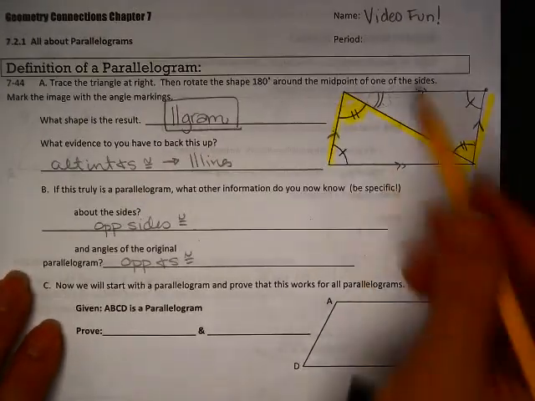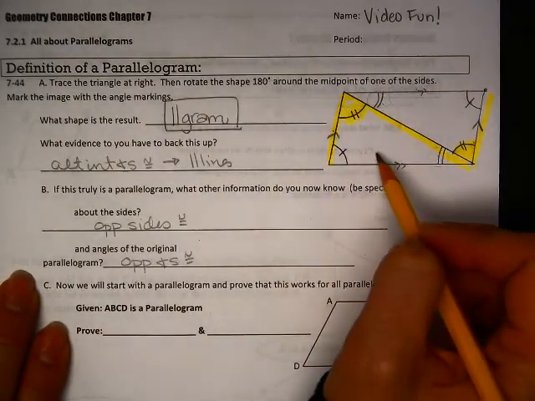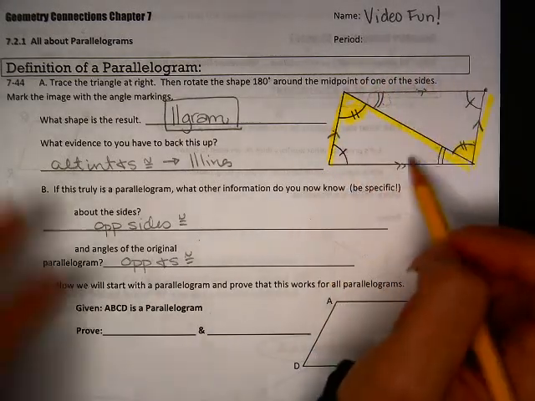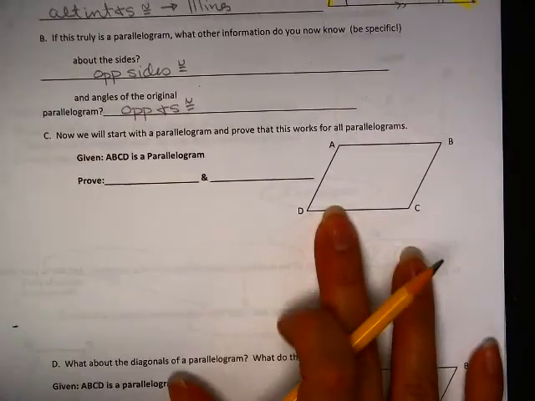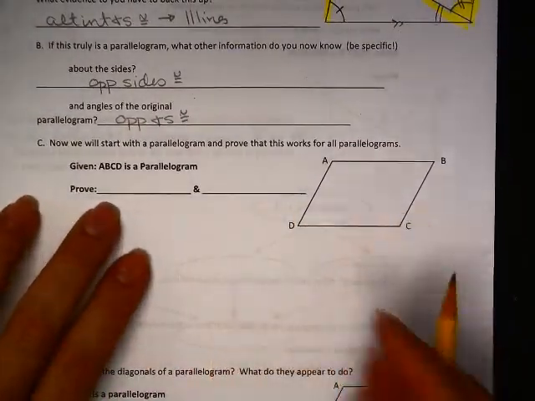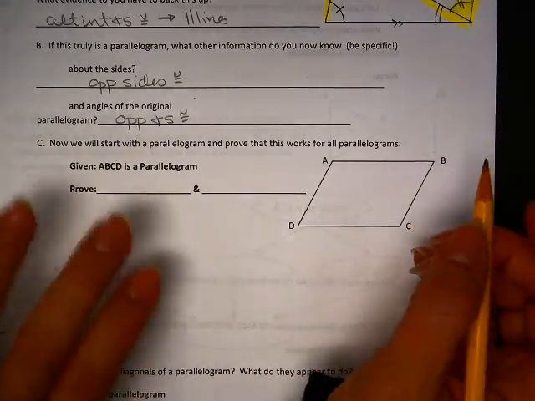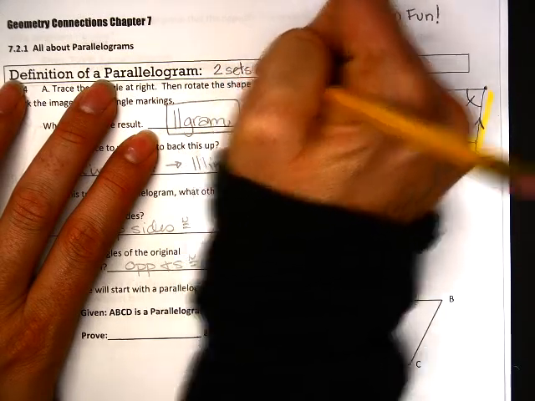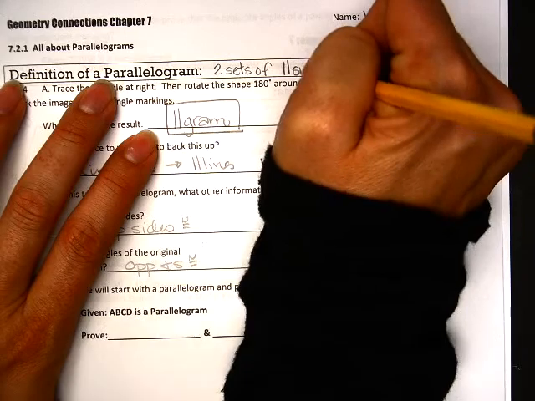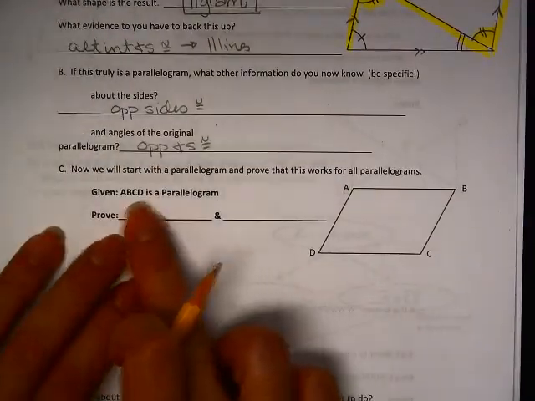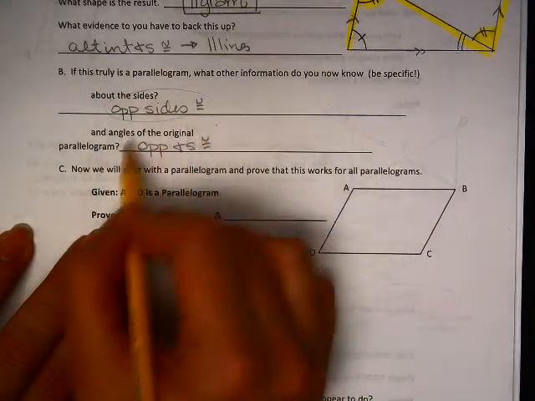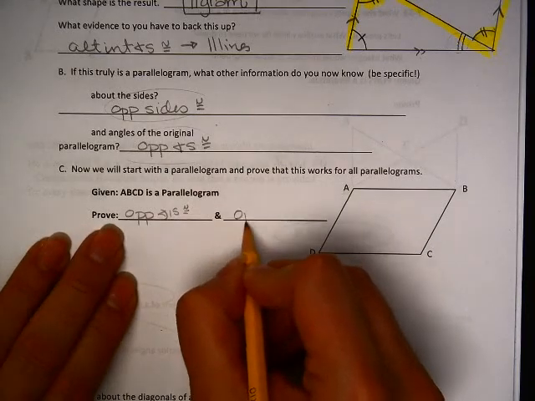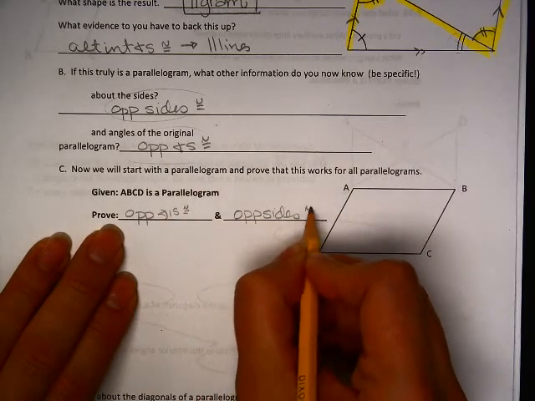Now, here is the kicker. For this one, I started with a triangle and rotated it and created a shape, and so then we knew a whole bunch of things that were true about this very specific shape. What we are doing in this case is starting with a general parallelogram, and the definition of a parallelogram is two sets of parallel sides. So I know that it's a parallelogram, and I want to prove these two facts: that opposite angles are equal, and that opposite sides are equal.